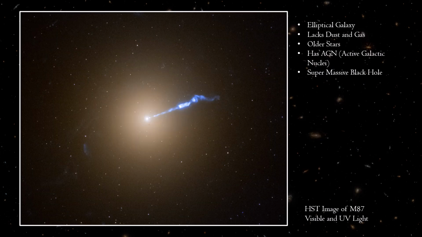So this is our Hubble Space Telescope photo of M87. It's our elliptical galaxy. This galaxy lacks dust and gas. It has a lot of older stars, a lot of yellow stars and red stars and globular clusters. Because it lacks gas and dust, it's not actually producing a lot of newer stars. As we've discussed before, it has an AGN, which is the supermassive black hole in the center with the accretion disk. And that accretion disk is producing this galactic jet here that's coming from the center of that galaxy.